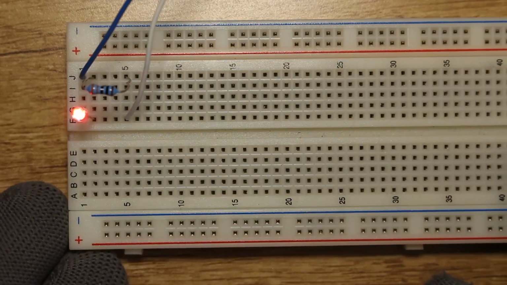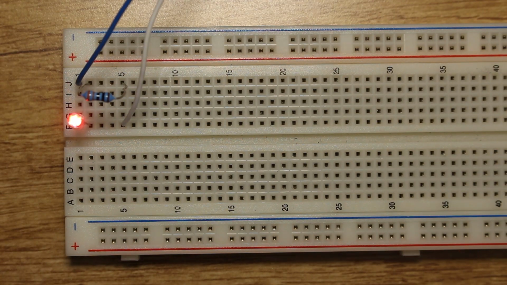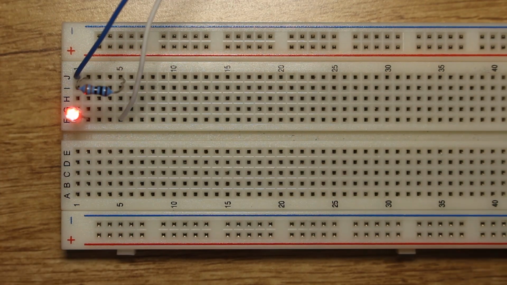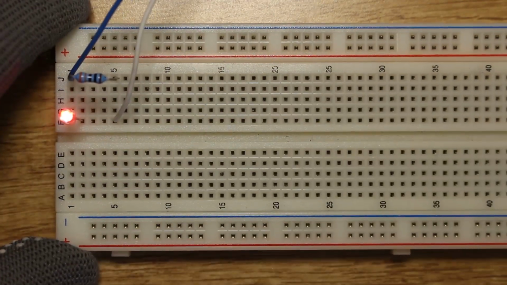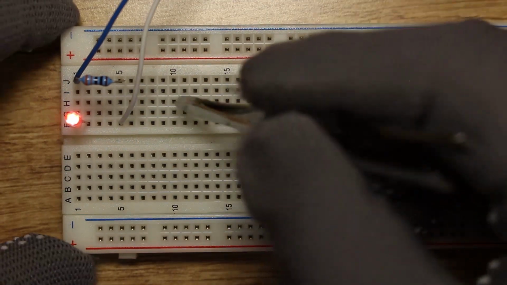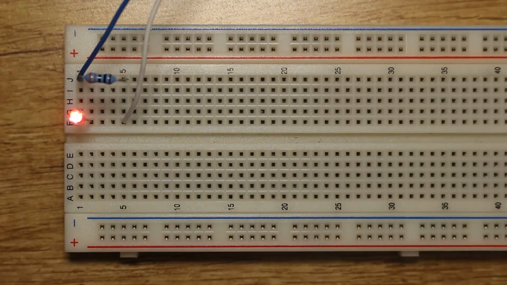And there you have it. Our simple little red LED is turned on. An important tip here is to always build your circuit with the power supply disconnected and off, and then once you connect the terminals of your power supply, you can turn on your power supply.